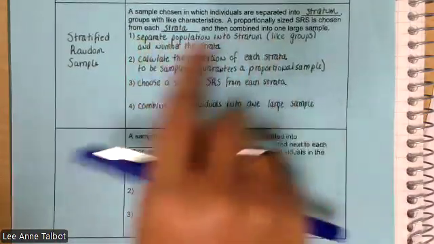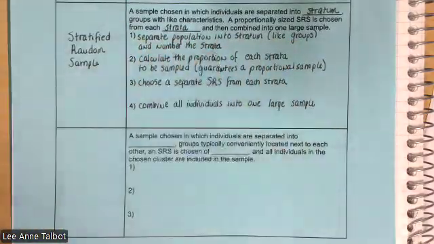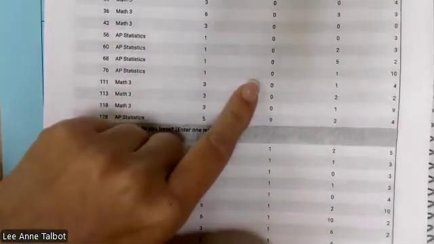Okay, so separate the population into strata and number the strata. I did that. Does it make sense to you that this would be strata 0? This would be strata 1? Okay, all the way up through strata 7.